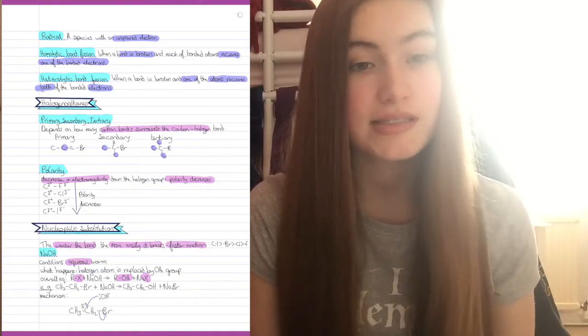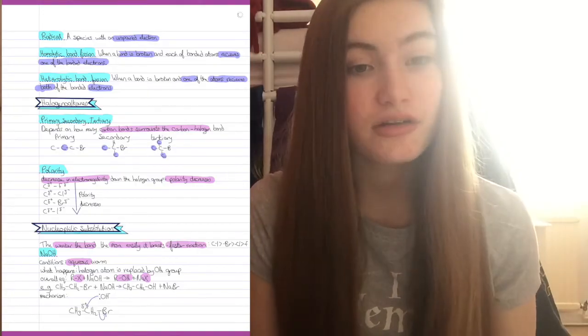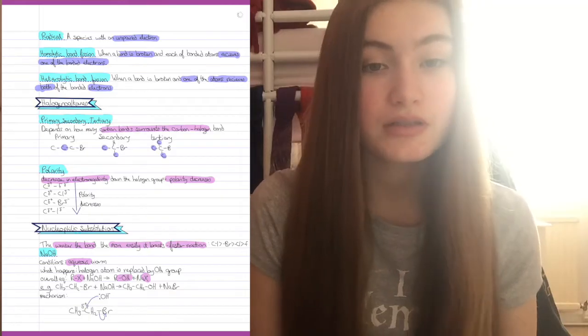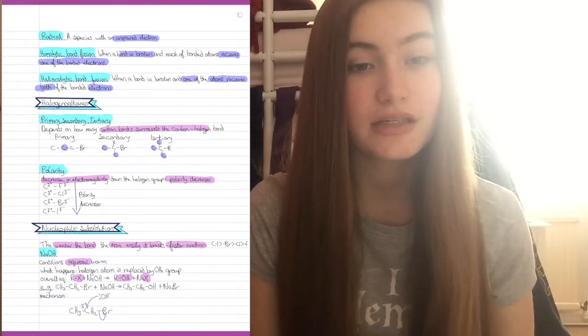Electrophile: an electron deficient species that can accept a lone pair of electrons. Nucleophile: a species with a lone pair of electrons that can be donated to an electron deficient species, such as an electrophile. Radical: a species with an unpaired electron. Homolytic bond fission: when a bond is broken and each of the bonded atoms receives one of the bonded electrons. Heterolytic bond fission: when a bond is broken and one of the atoms receives both of the bonded electrons.